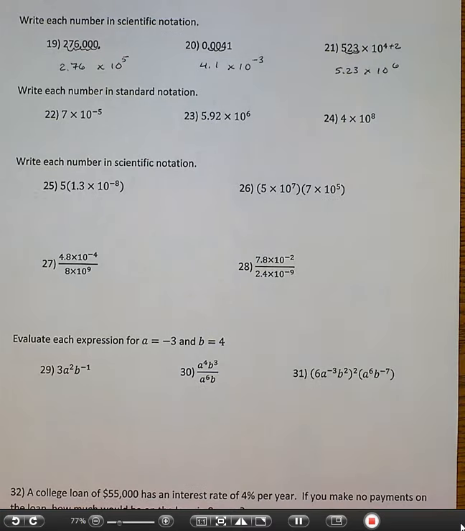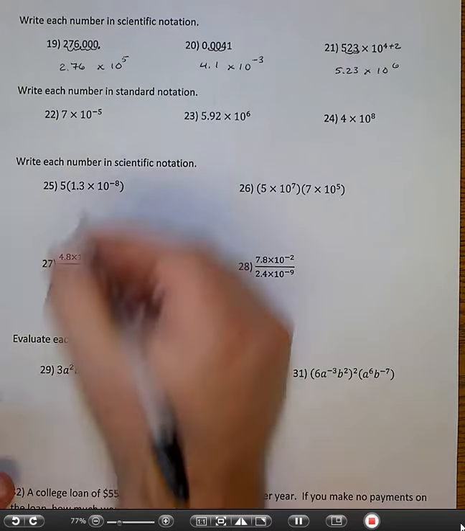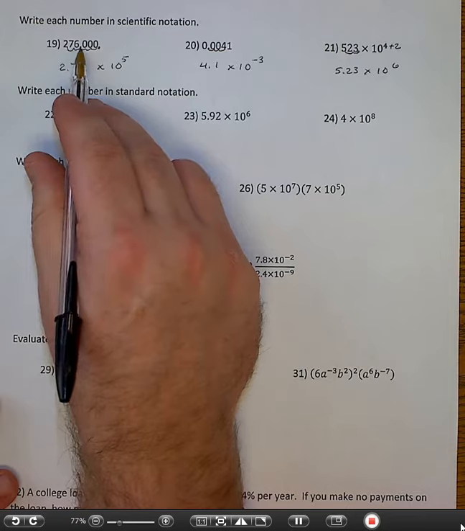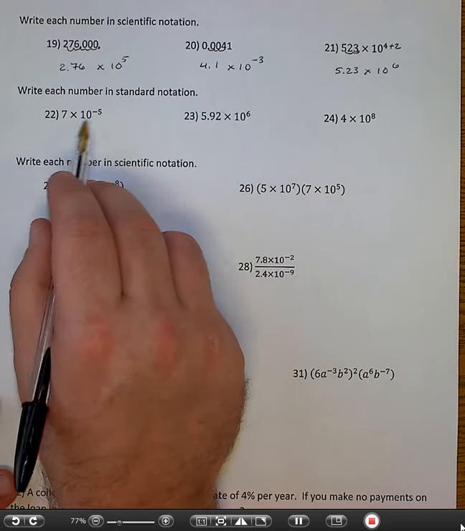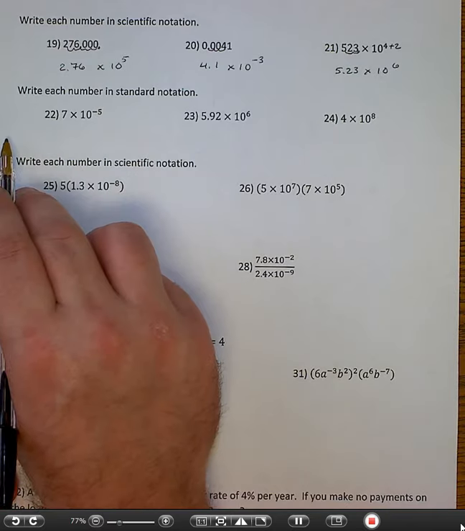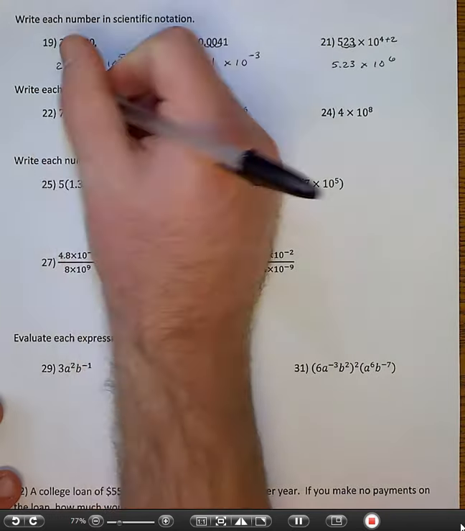Okay, write each number in standard notation. So basically you're doing the opposite. You're going to take this and write it like that. Negative exponents means it's a small number. To make a small number, I move the decimal to the left. So it's 7. So I'm going to move it 5 this way.